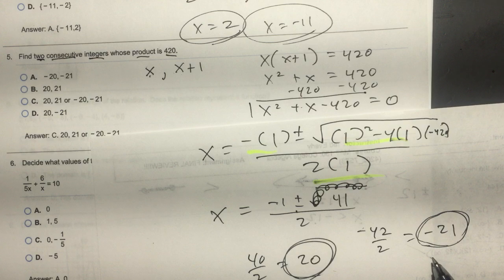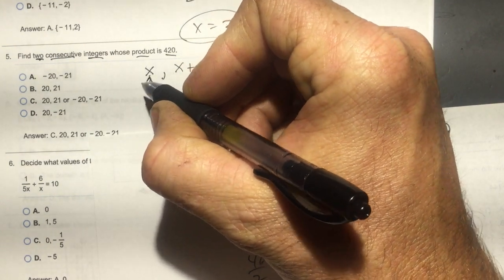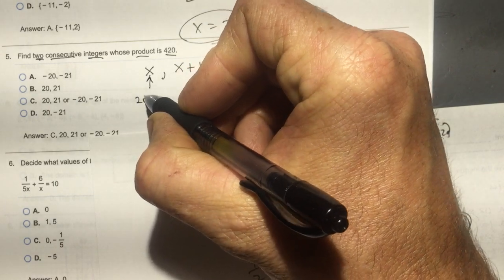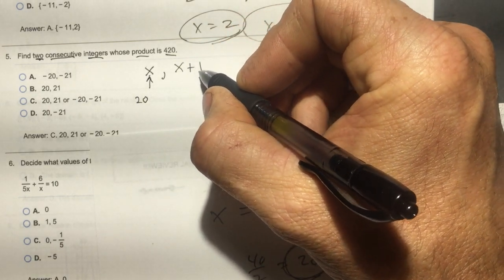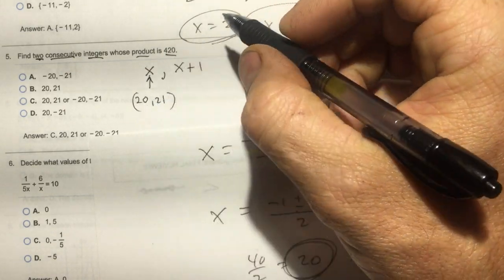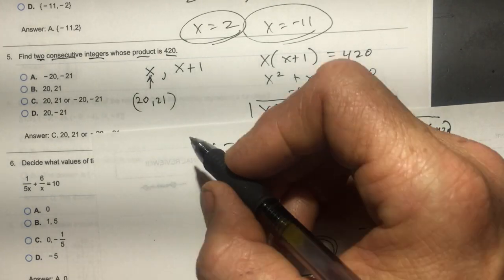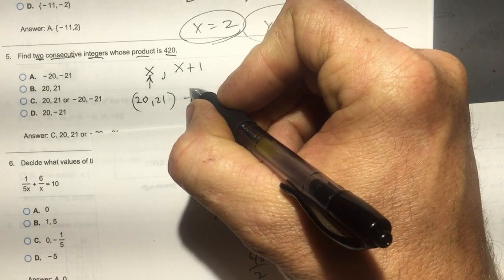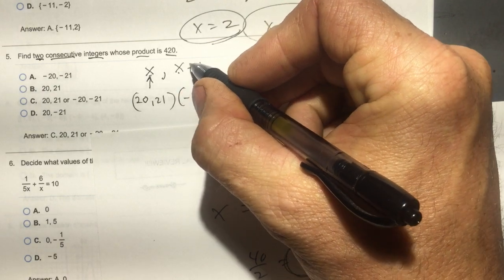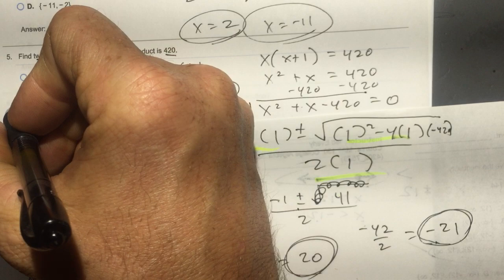All right, so there's my two values for x, which means this one right here is either 20, which means that would be 20 plus 1 would be 21. And then this value right here would be negative 21, which means negative 21 plus 1 would be negative 20. So there's my two answers, which is C.